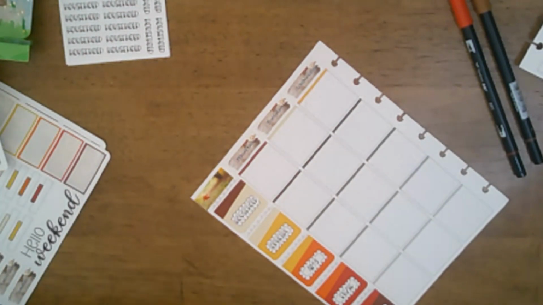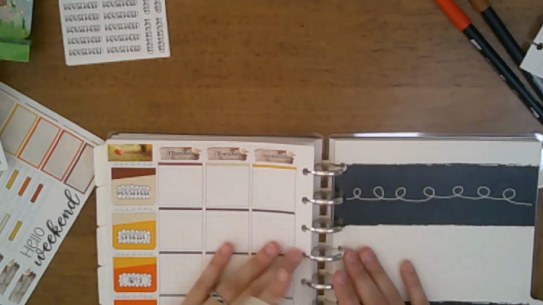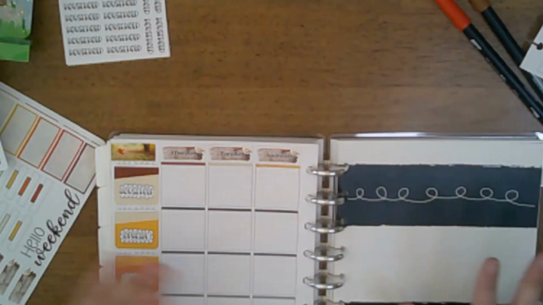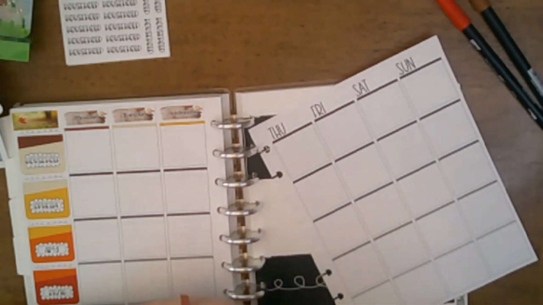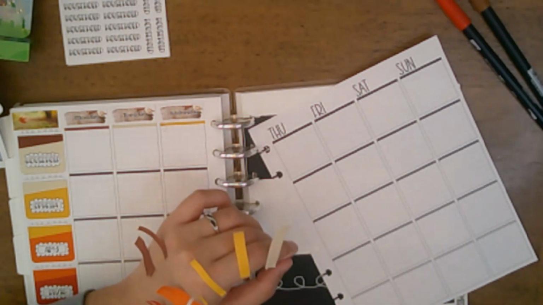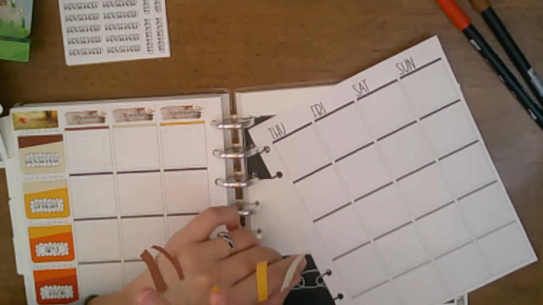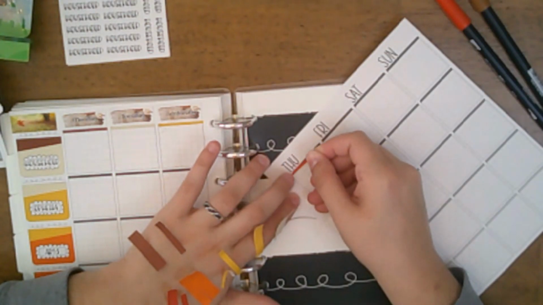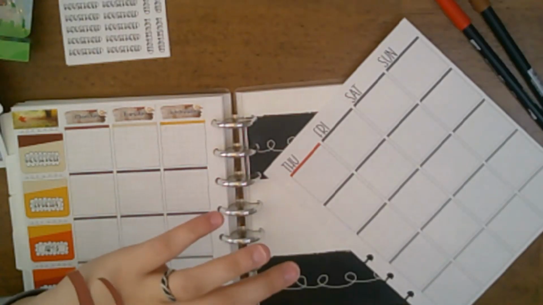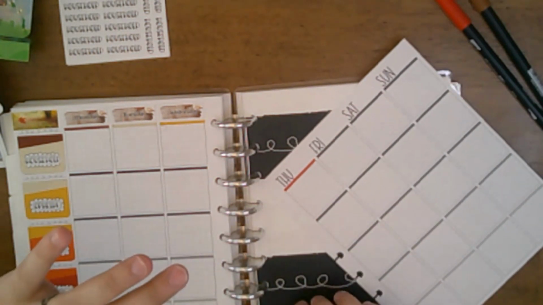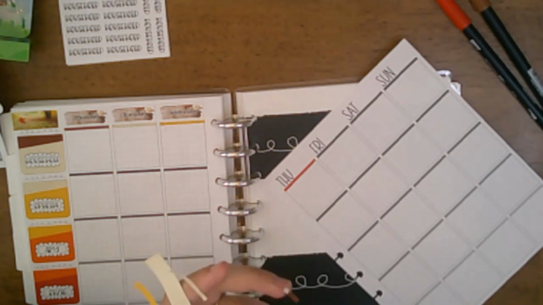I'm gonna pull out my planner. I like coil. I was in an era when I bought this planner that I was liking discs, so I bought it in a disc bound. I will be going back to a spiral coil next year after I fill this planner up.